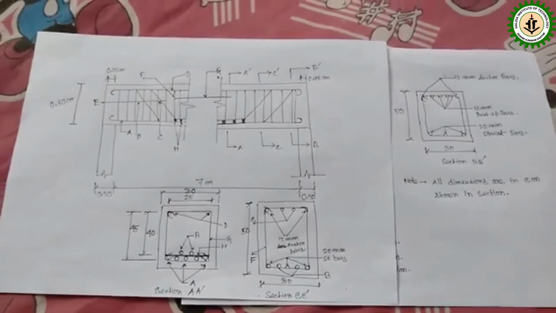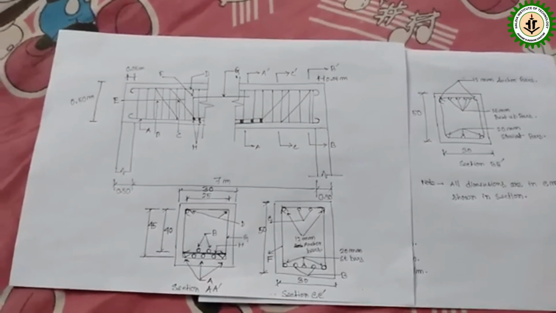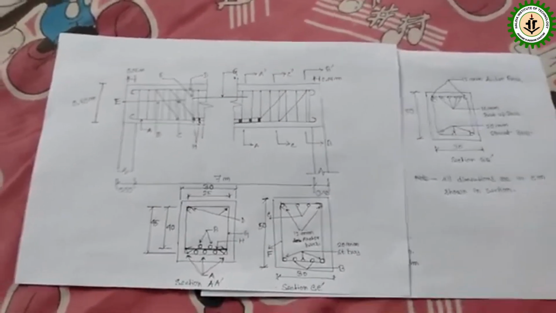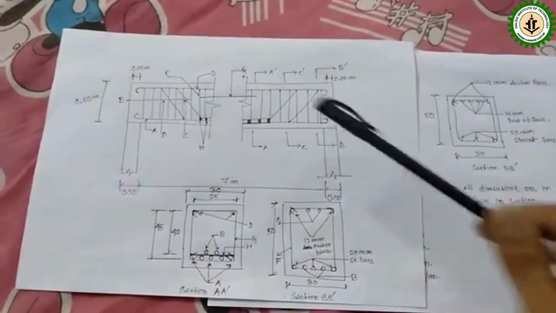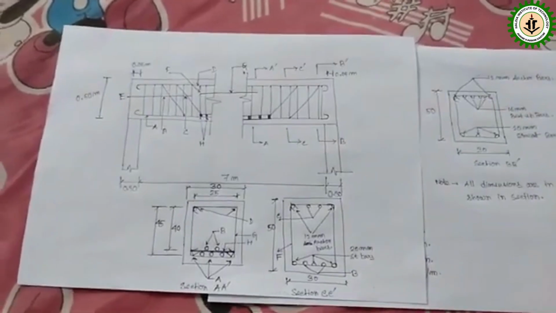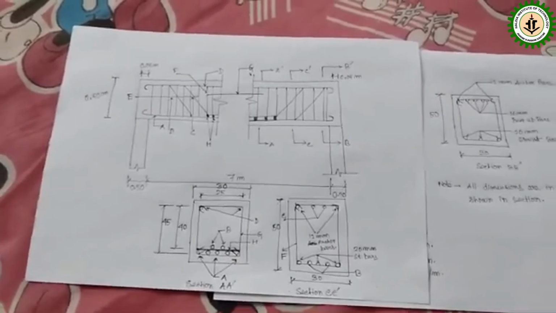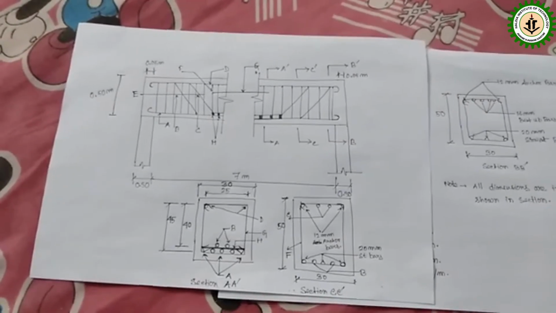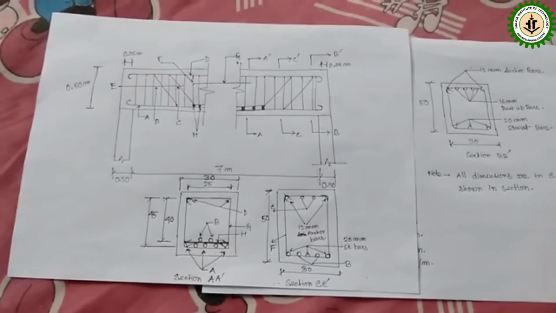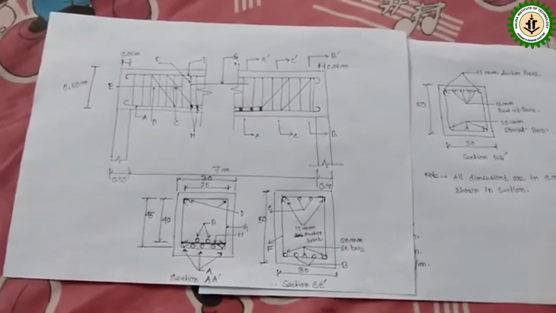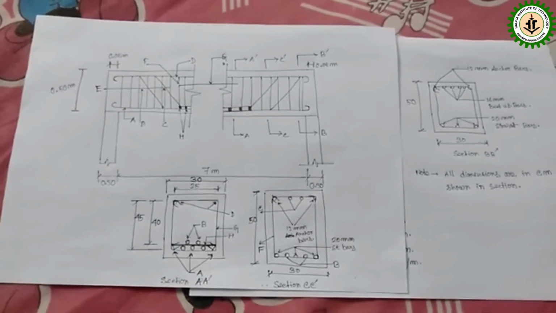Today I am going to discuss how to calculate the quantities of RCC beam. So this is the sectional view of an RCC beam, and we will calculate its quantities. Before calculation, we have to know about the different bars that are used in this RCC beam. Also, we have to understand how to calculate the length of these bars. After that, you will have no confusion at the time of estimation.